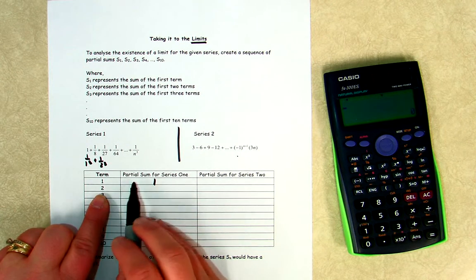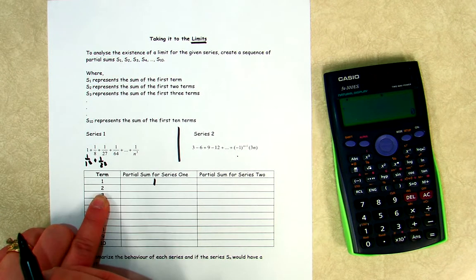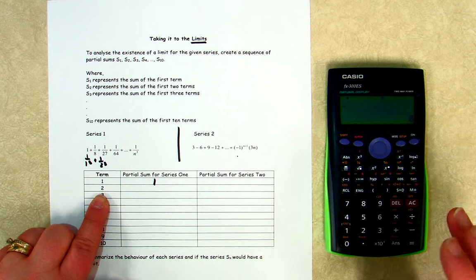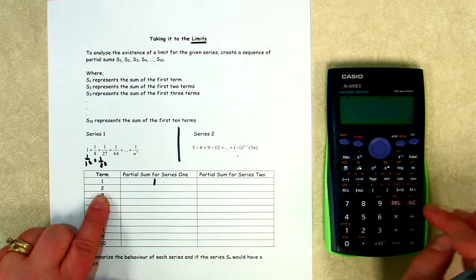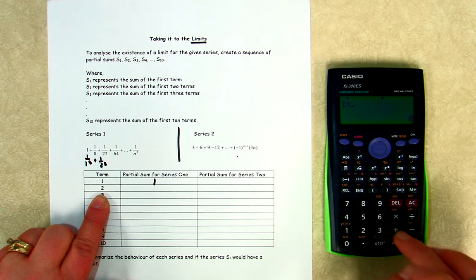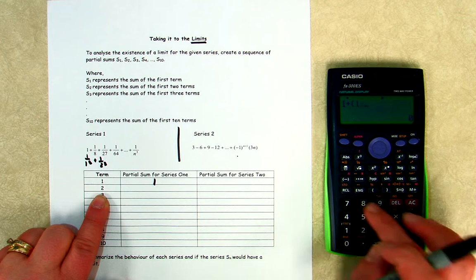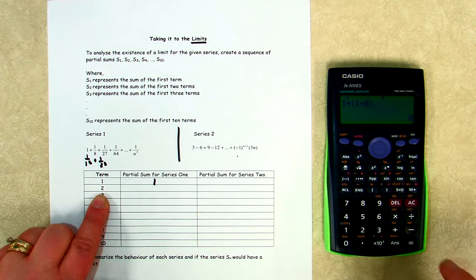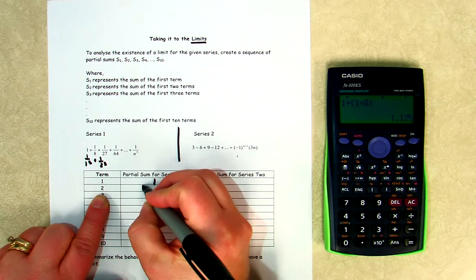Term 2 for this partial sum means add the first two terms, and it's going to be perfectly okay to work in decimals. So in my calculator, I'm going to go 1 plus, I'm going to put it in brackets, 1 divided by 8. Because remember, fraction is just division. So that gives me 1.125.